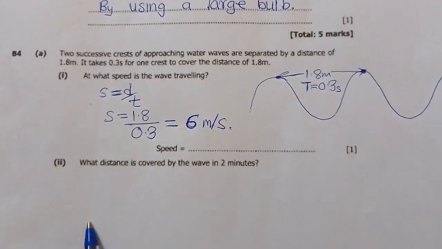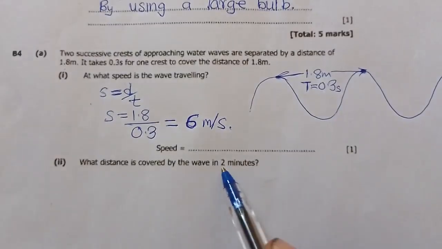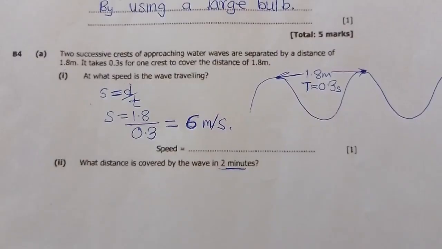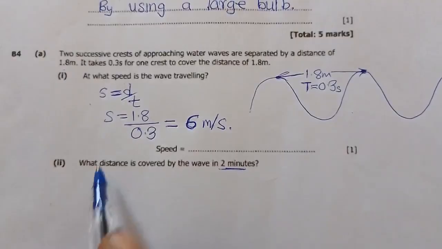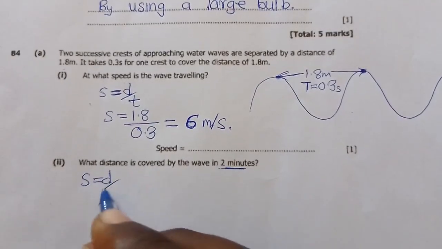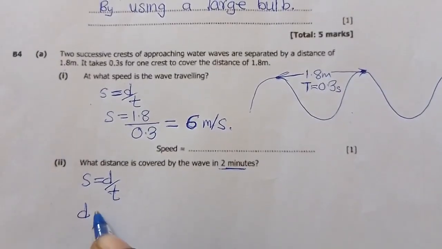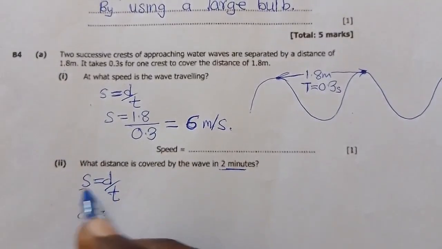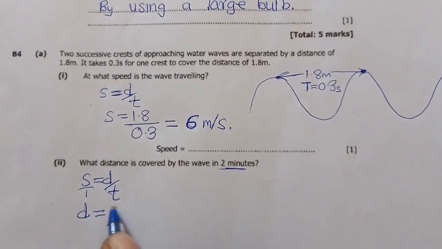So we move to the other question. It's saying, what distance is covered by the wave in 2 minutes? You know that speed is equal to distance over time, so distance is equal to speed times time. You make d the subject of the formula. This is what you are going to do.